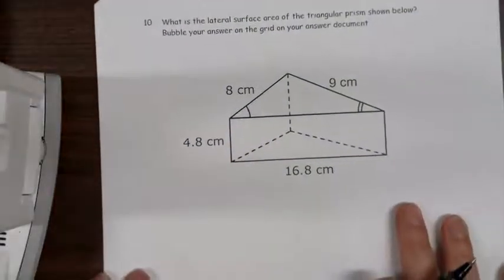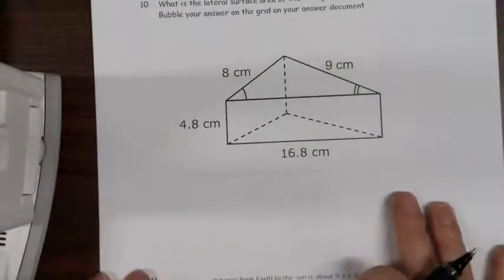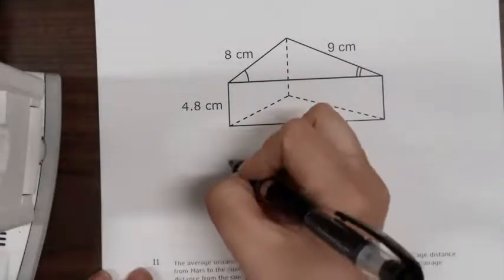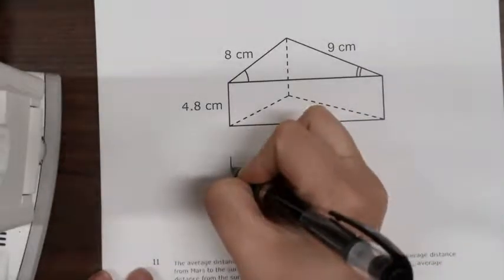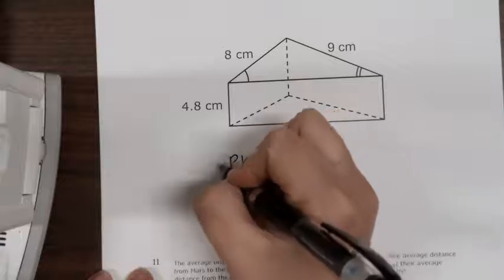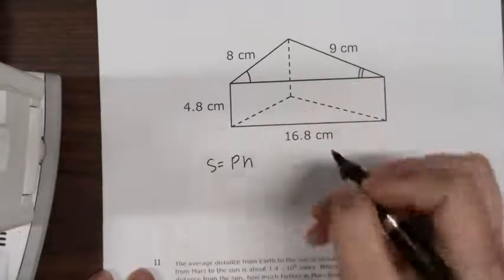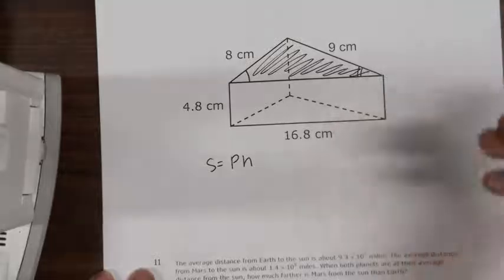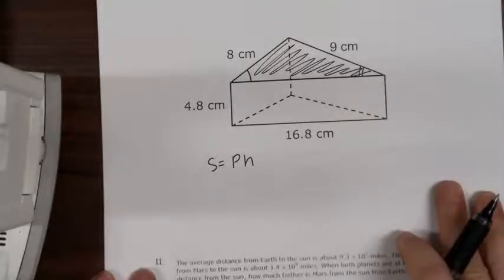Okay, moving on to problem number 10. What is the lateral surface area of the triangular prism shown below? So the formula for lateral surface area of a prism is big P H, perimeter of the base times height. So this is a triangular prism, so our base is going to be the triangle. That's why it's called a triangular prism.